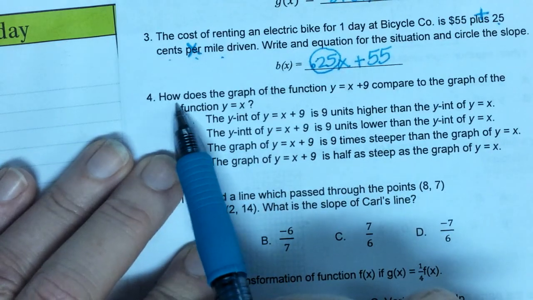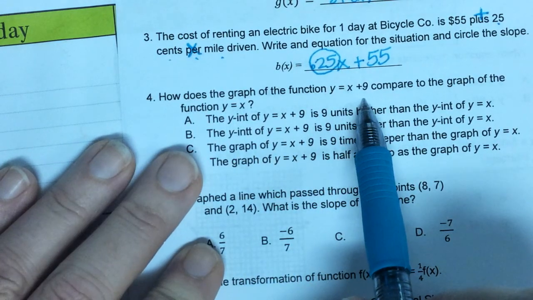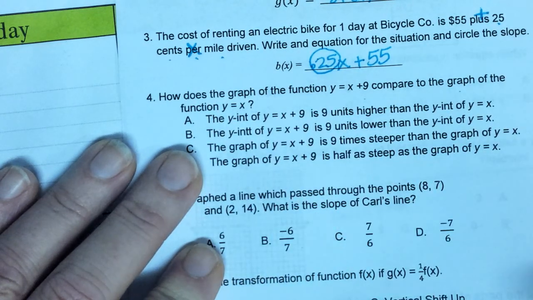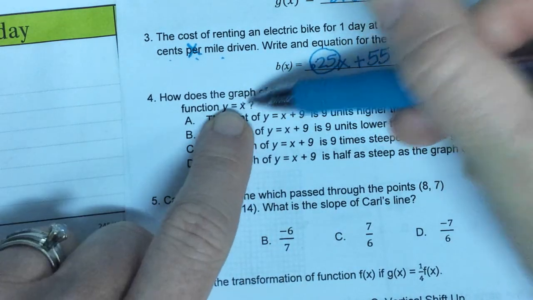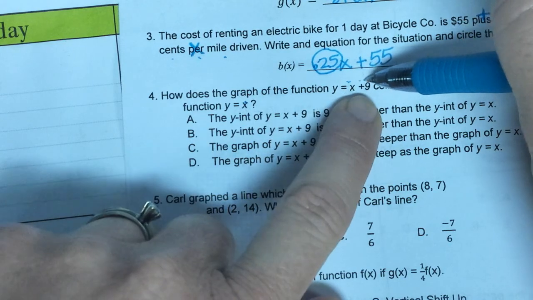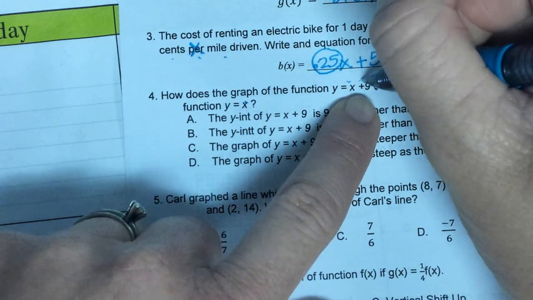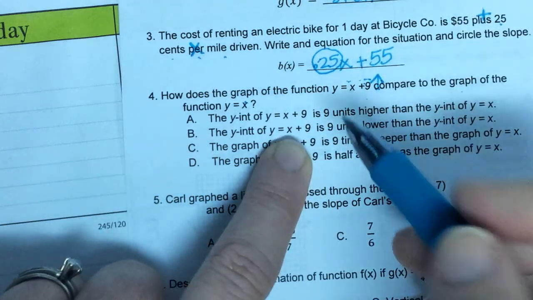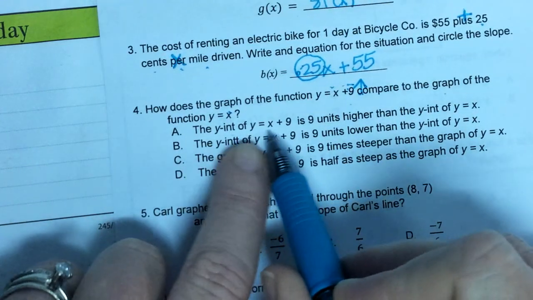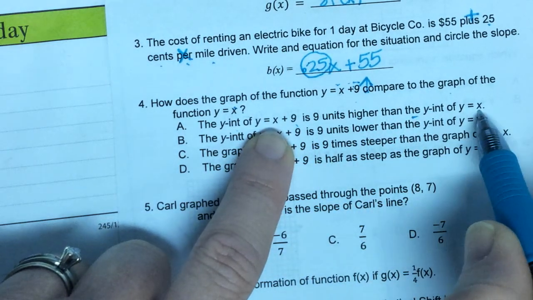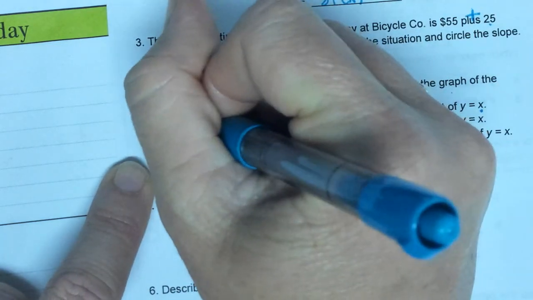Okay, so number 4 says, how does the graph of the function y equals x plus 9 compare to the graph of the function y equals x? From y equals x to y equals x plus 9, I can see that I have added a y-intercept. Since it's positive, that means I'm going up. So the y-intercept of y equals x plus 9 is 9 units higher than the y-intercept of y equals x. So it's A.